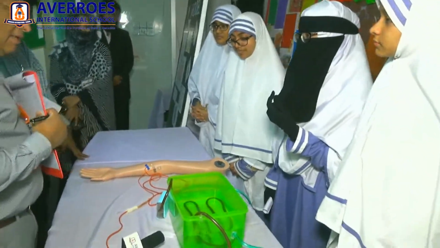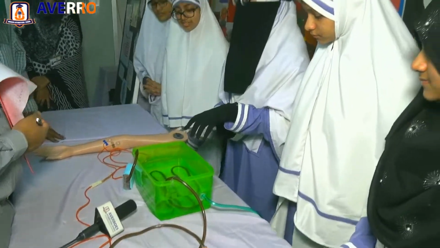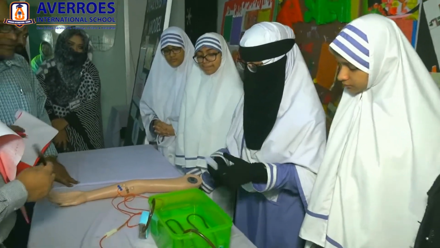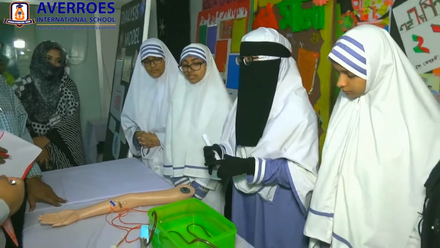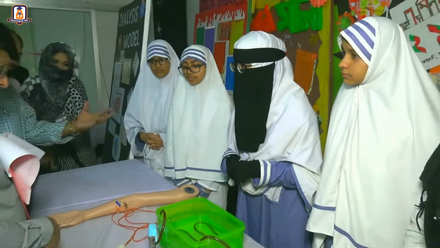And what is this liquid thing? This liquid is known as the dialysis solution. What are the things present in the dialysis solution? The important materials like minerals, sugars. These are all known as electrolytes.